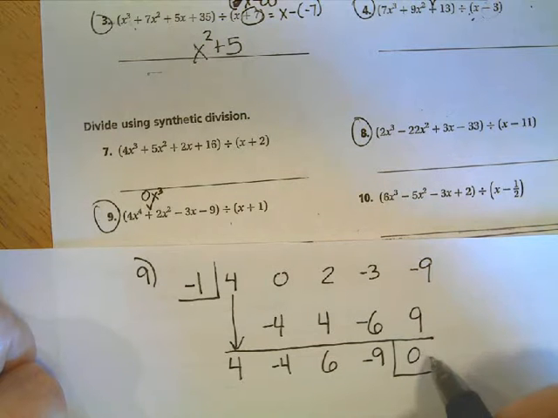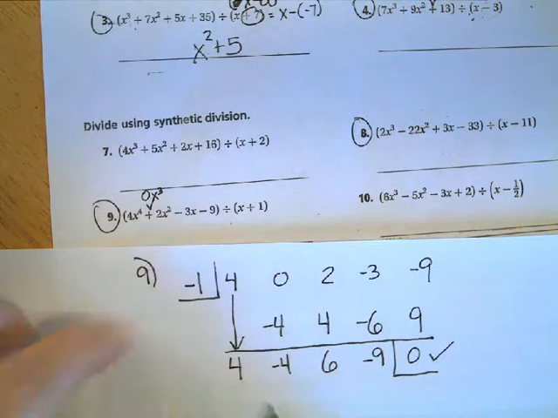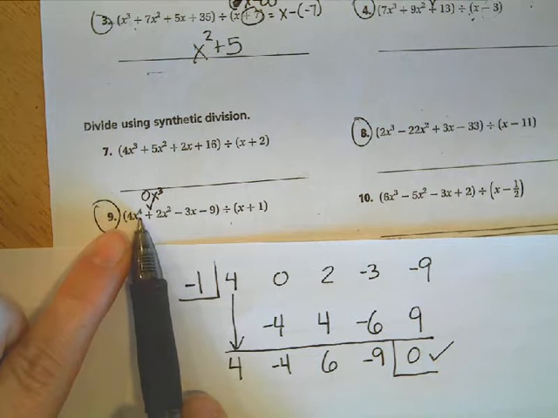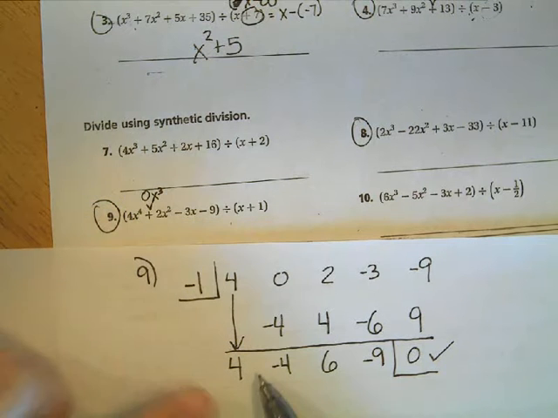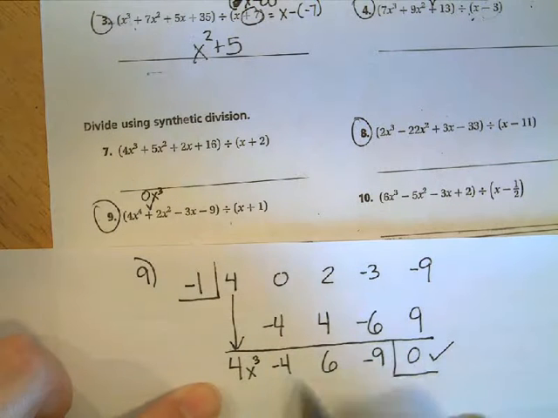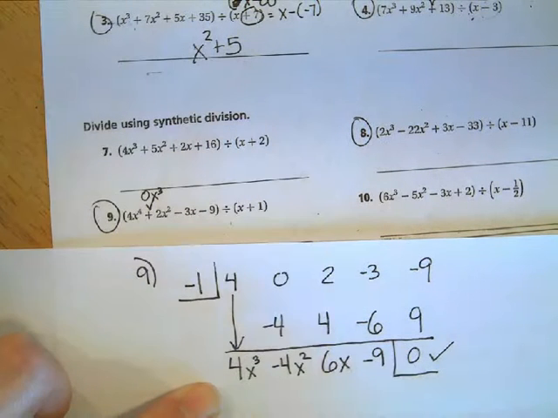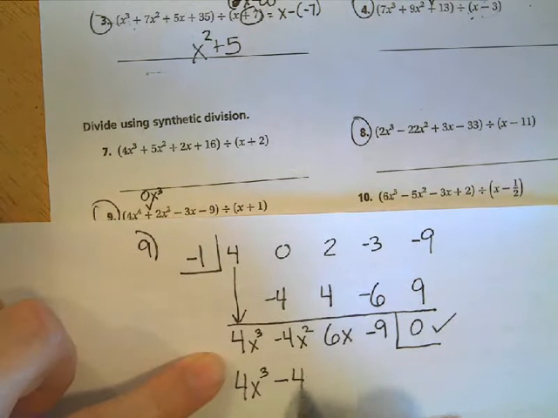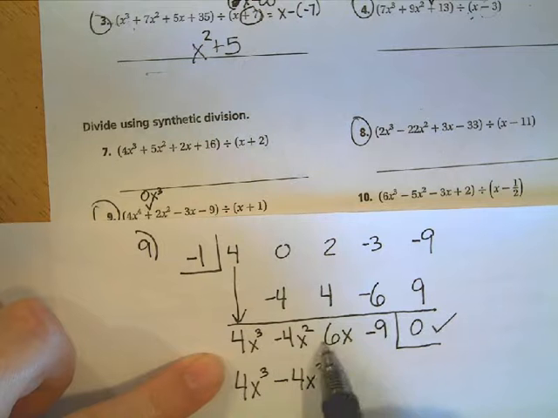0 remainder. So to write out your answer, your problem started with an x to the 4th term. So your first term in your answer will be an x cubed term, and go down from there. X squared and x. So when you write your final answer, you have 4x cubed minus 4x squared. This is a positive, so it's plus 6x minus 9.